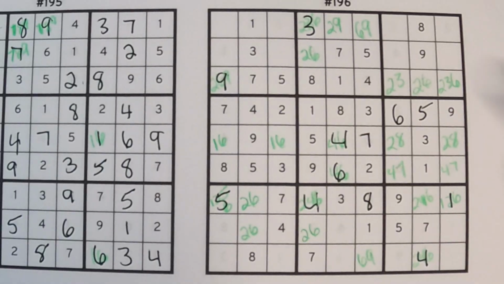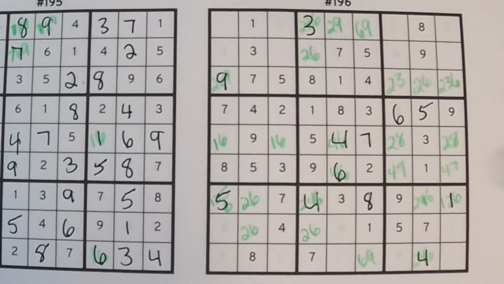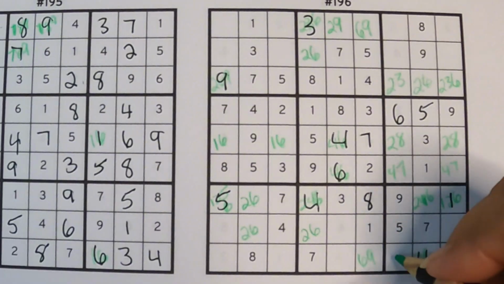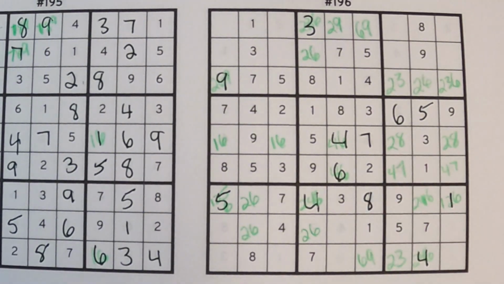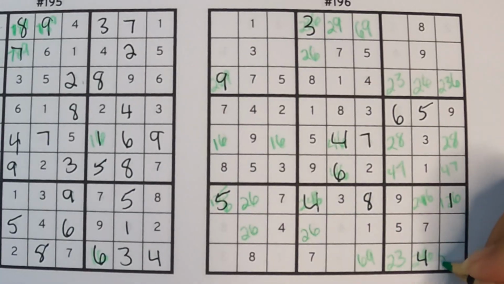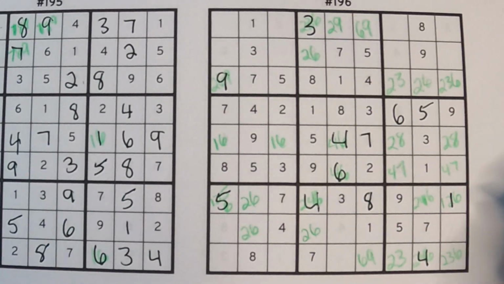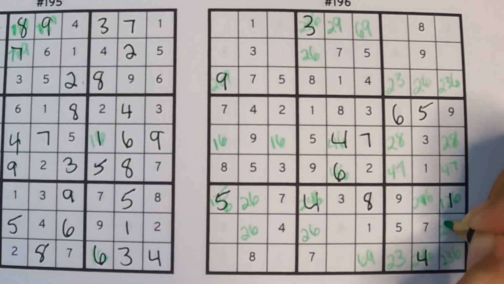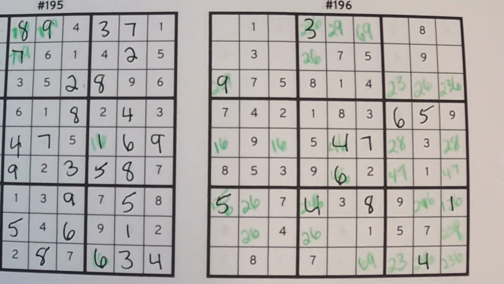For this box now, we're missing 2, 3, 6, and 8. We've got 6 and 8 here, so this is 2, 3. 8 here, so 2, 3, 6, and no help here, 2, 3, 6, 8.